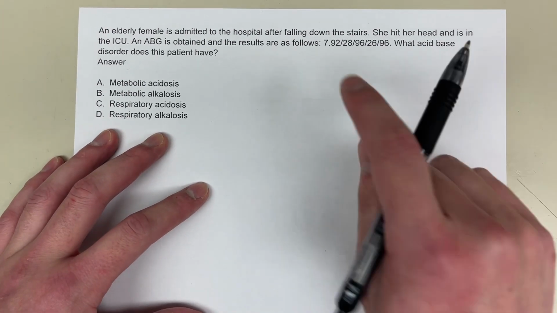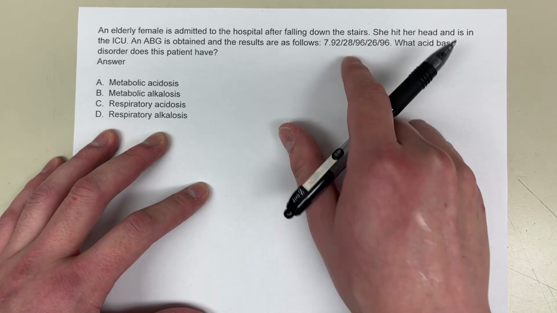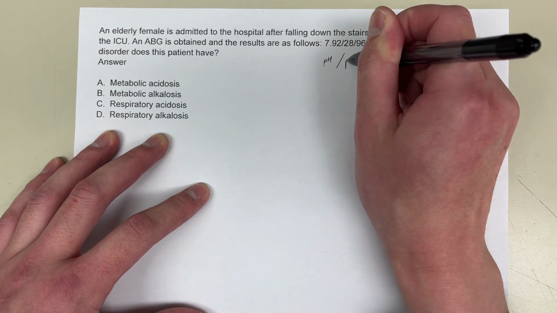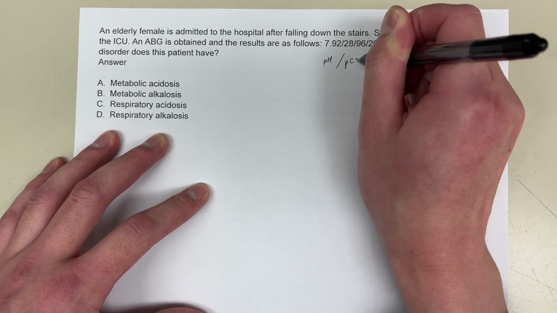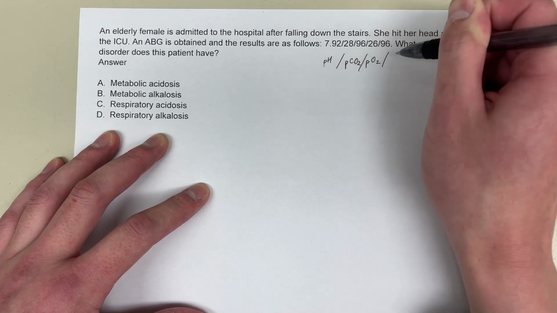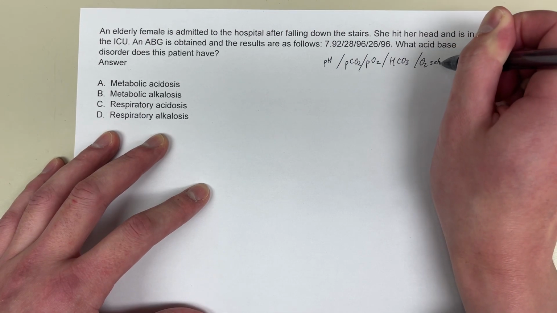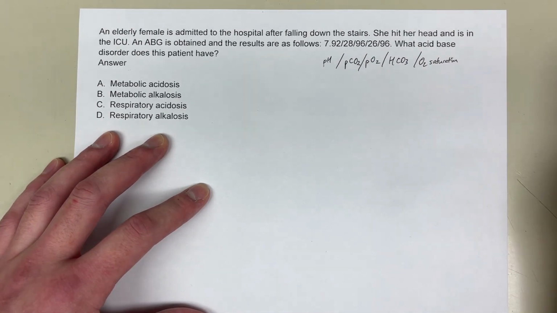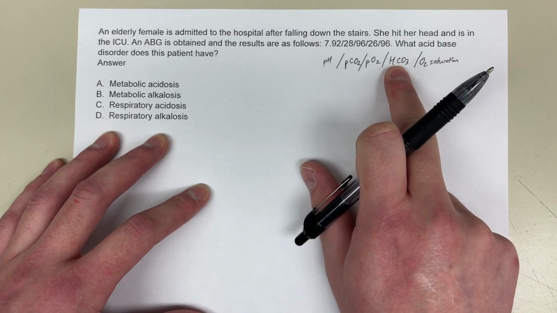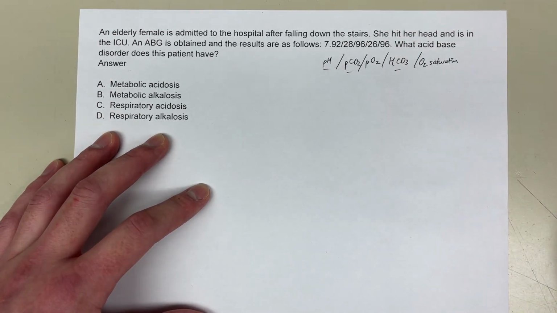So you have to memorize this notation here. I actually rarely see 5 numbers. I usually see the first 4 numbers, but these correspond to pH, pressure of carbon dioxide, pressure of oxygen, bicarbonate, and O2 saturation. The only important numbers are the pH, the carbon dioxide, and bicarbonate. These are the only 3 you need to know. The other 2, the oxygen, I'll just ignore.